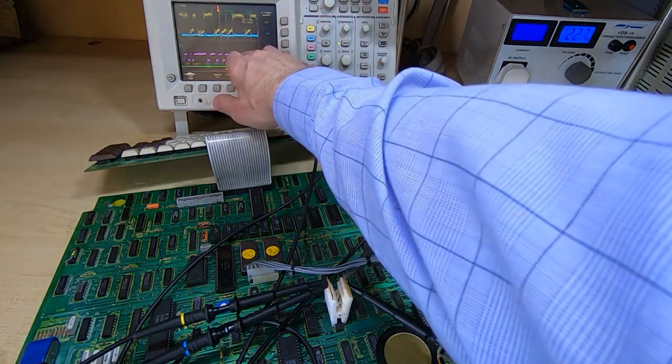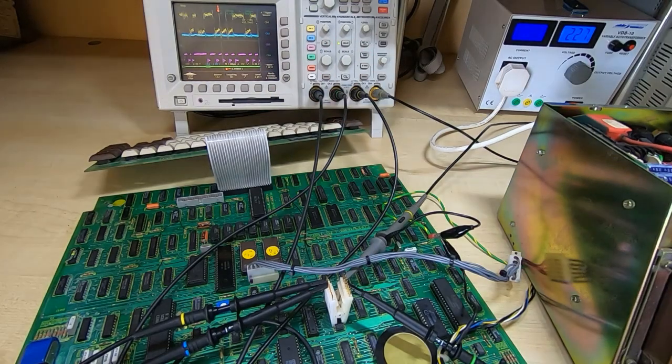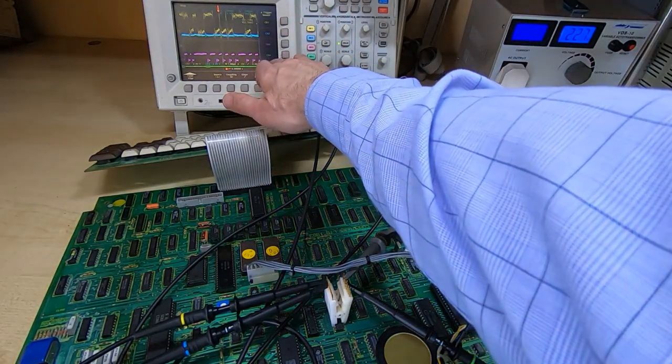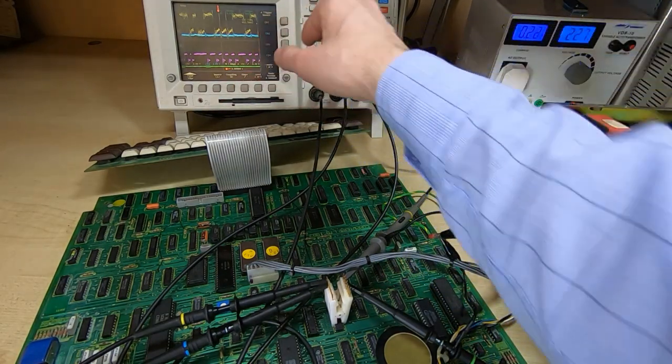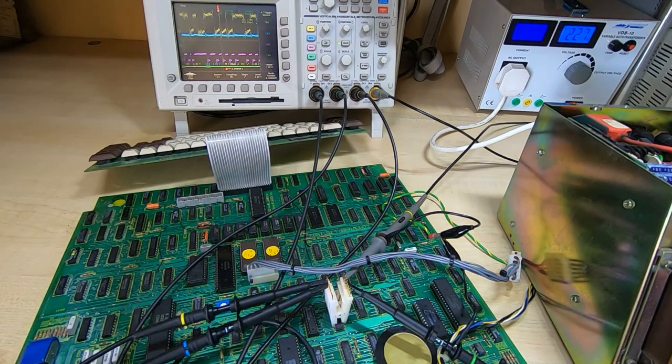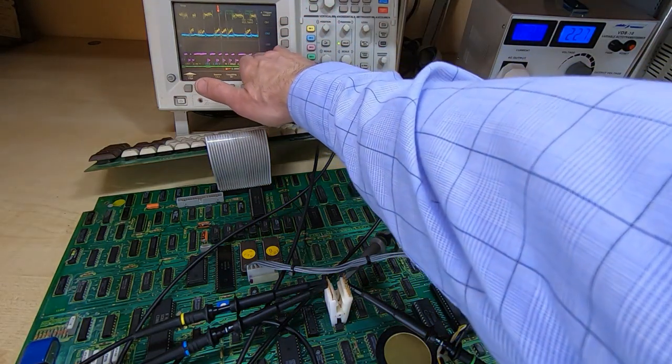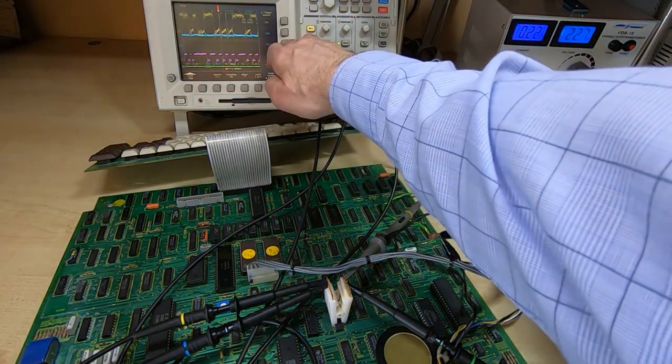The purple trace is the direction line for that particular device. The green line at the bottom is enable. It's enabled low, so it's enabled all the time. And the top two traces are the A and B inputs and outputs for the buffer. The way the buffer works is it transfers data from A to B or B to A depending on the state of the direction line, which is the purple line.